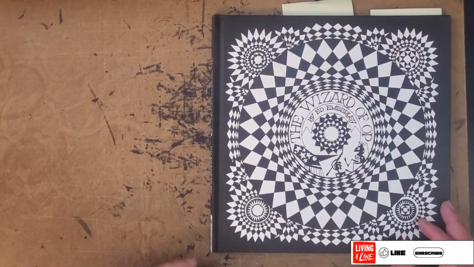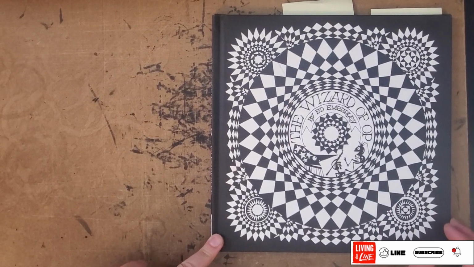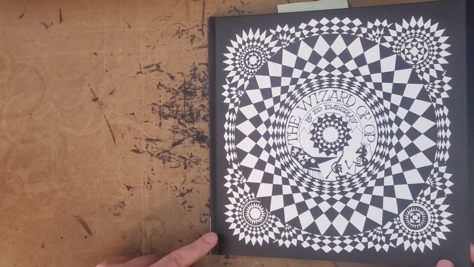Today I'll be taking a look at a new release from Anthology Editions. This is by Ed Emberly and is called The Wizard of Op. I think the title should give away pretty quickly. The content of the book has a lot to do with op art and optical illusions.